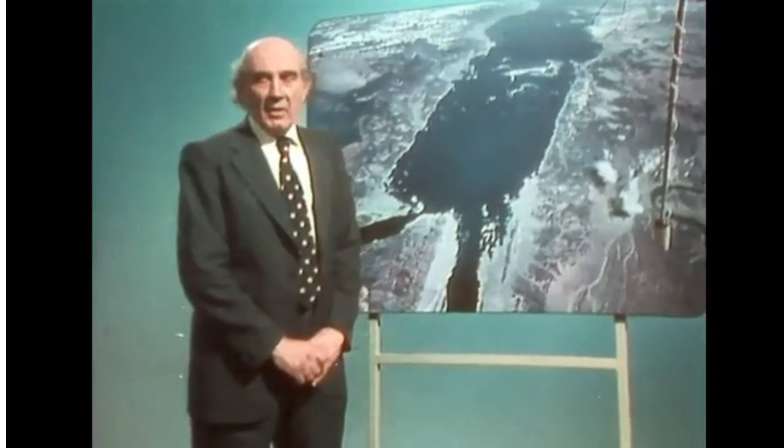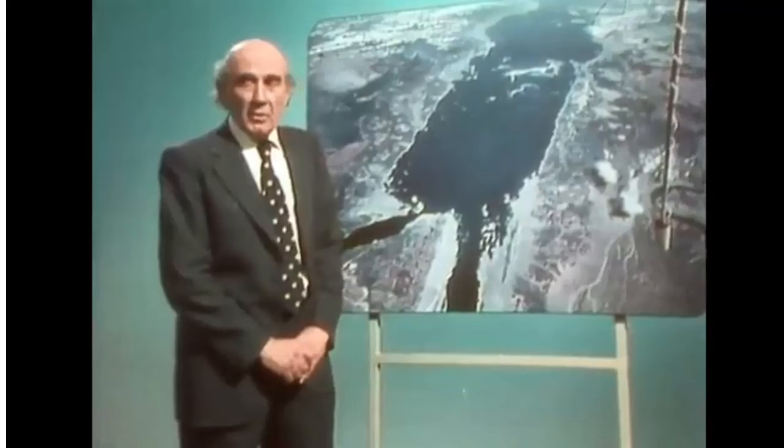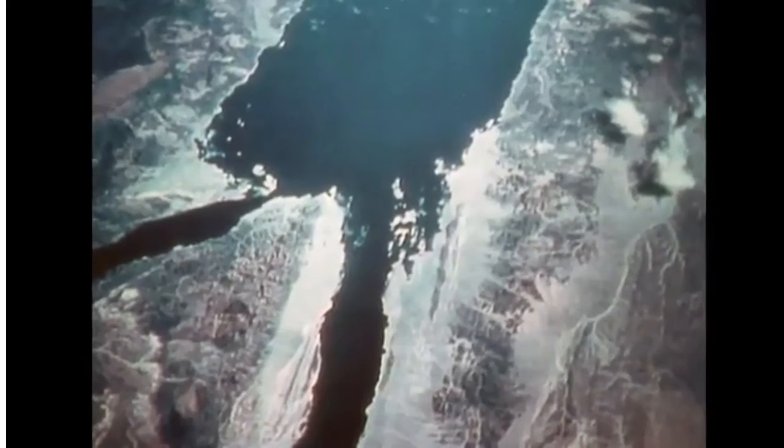Well, here once again, the astronauts have given us a God's-eye view looking down the Gulf of Suez into the northern part of the Red Sea. Had they been in space, say 20 million years ago, somewhere at the beginning of the Miocene, this is what they may have seen.